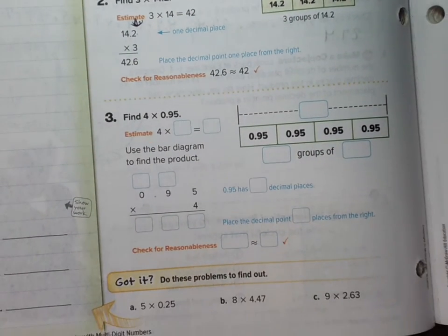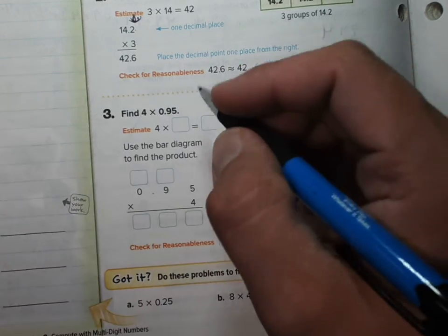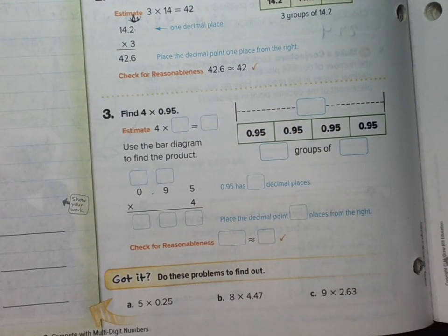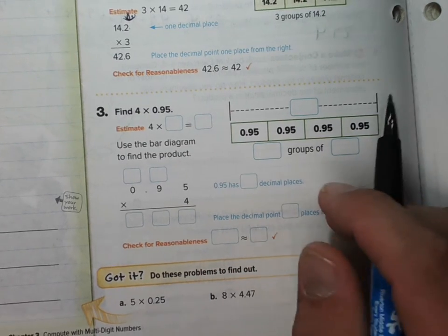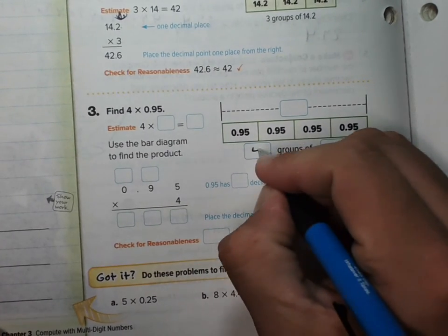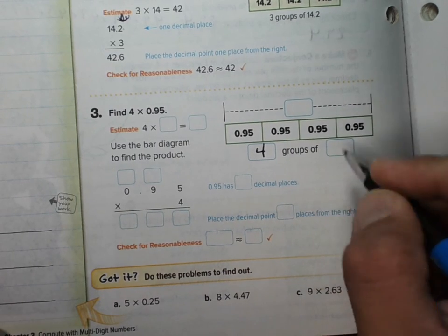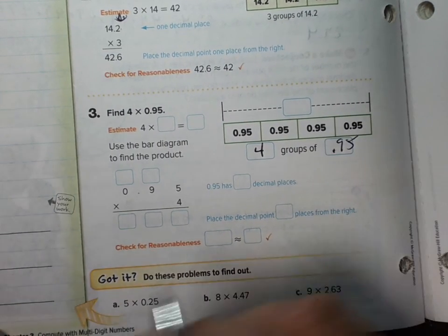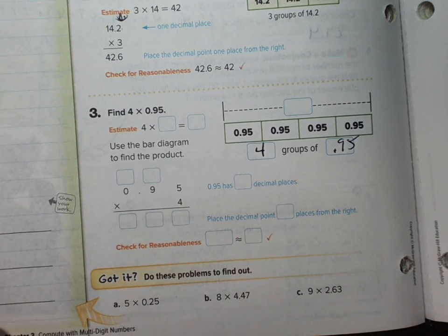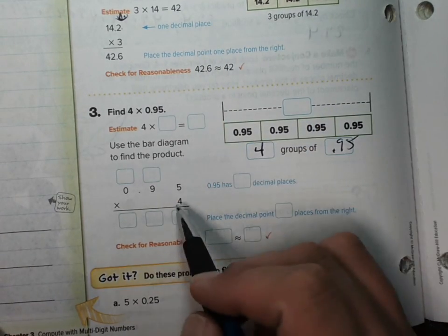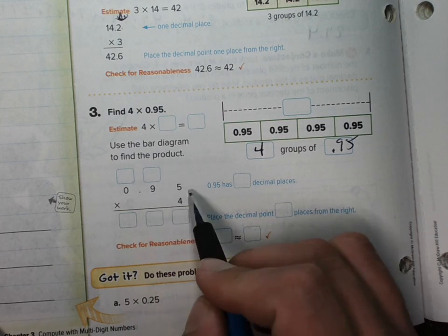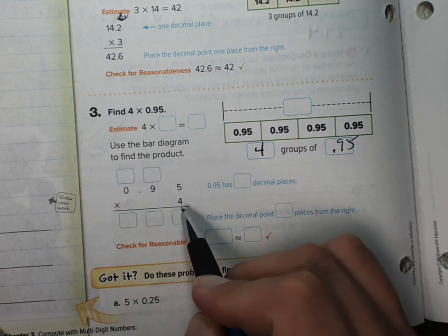So let's do example number 3 together. We don't have to worry about the estimation. But if you were to set up the bar diagram here, what this means is we have 4 groups, 1, 2, 3, 4, of 95 hundredths. So what we're going to do is actually write this out and multiply it. They put 95 hundredths on top because that has more digits, times 4.